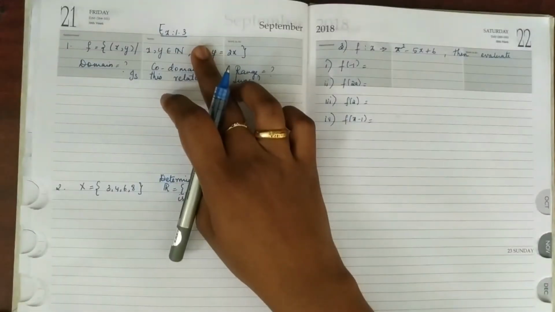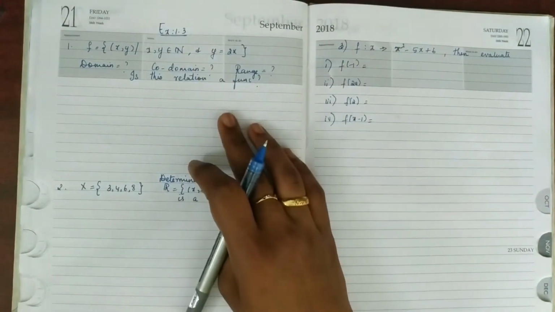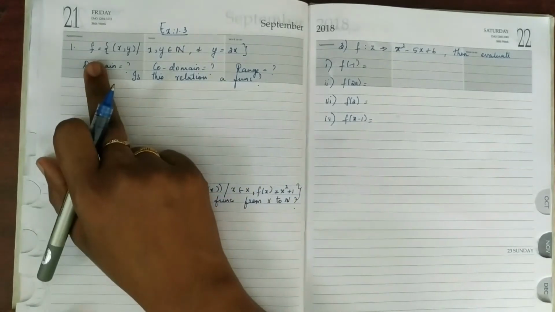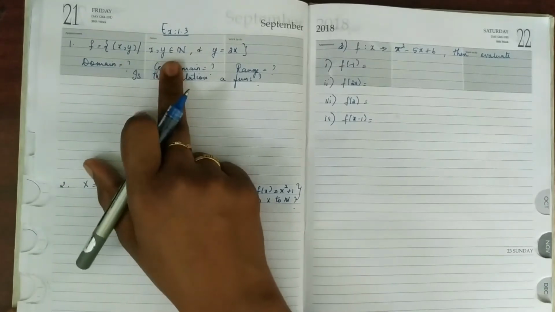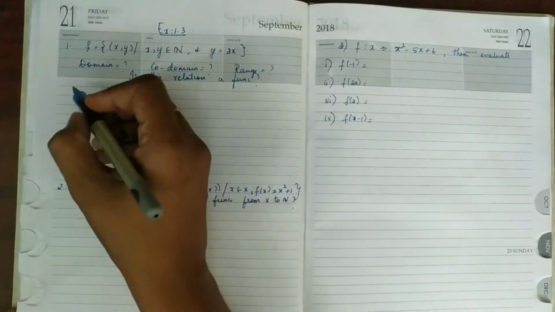So next exercise is 1.3. 1.3 deals with functions. So let's get started with the problems under this exercise. So the first question, the function f is given to be (x, y), where x and y belong to natural numbers and y is equal to 2x is the given condition.